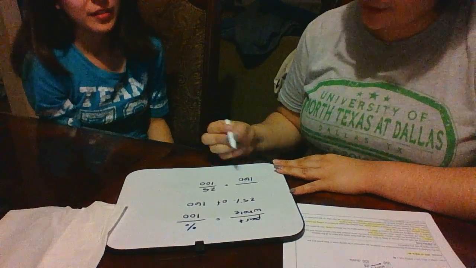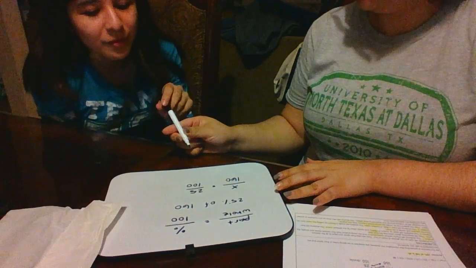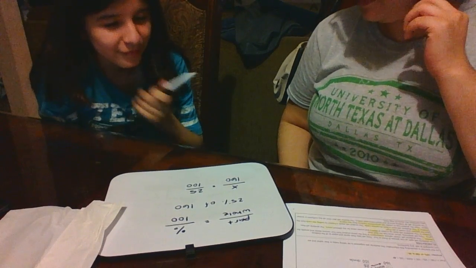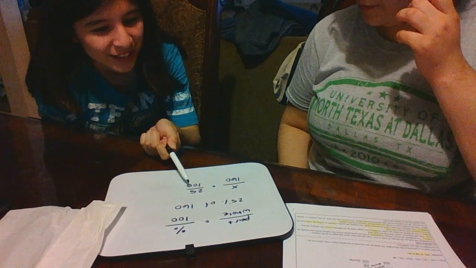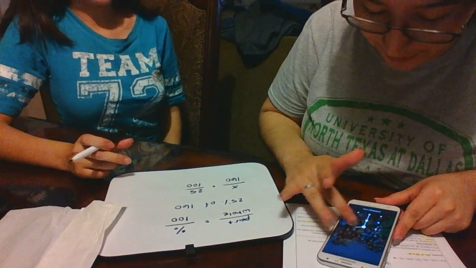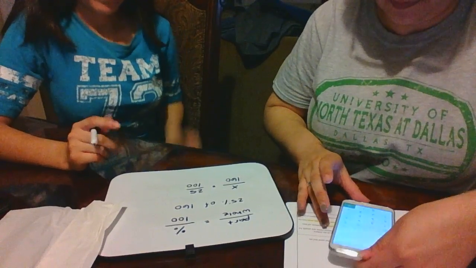So, can you find x? So that times that. Here, do you need to use a calculator? Yeah. So those are some big numbers. Okay. So there you go.